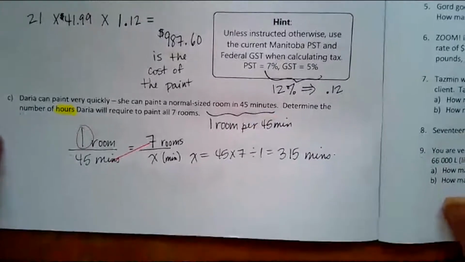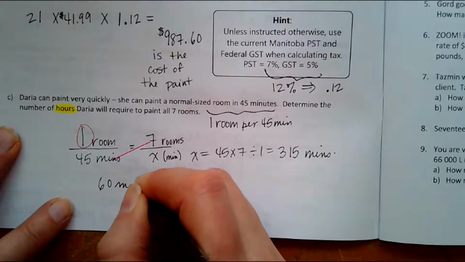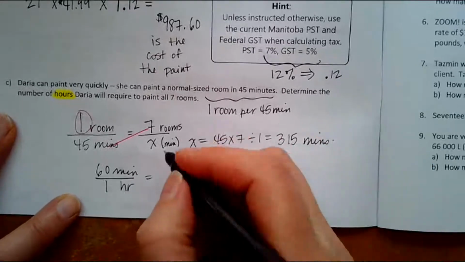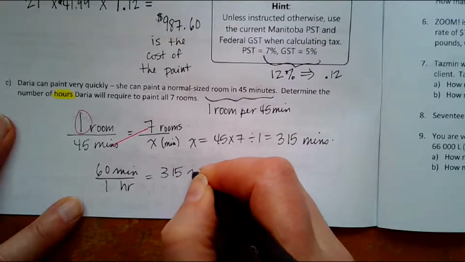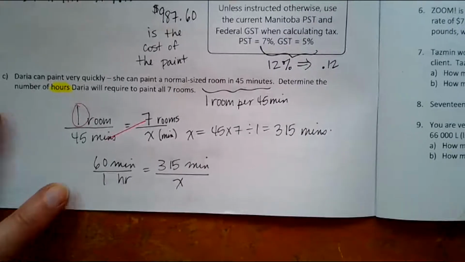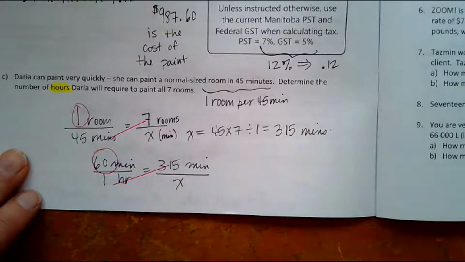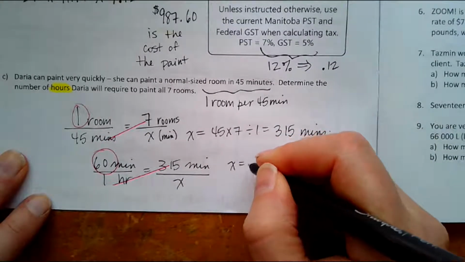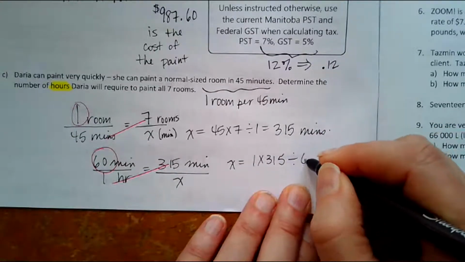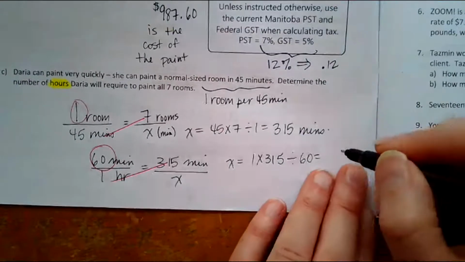Okay, so 315 minutes, just like I did before, 60 minutes per 1 hour, and 315 minutes per how many hours? Well, that's what we're going to solve for. Multiply, divide. 5.25.